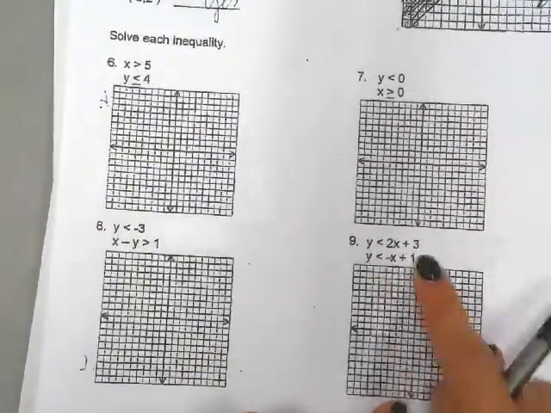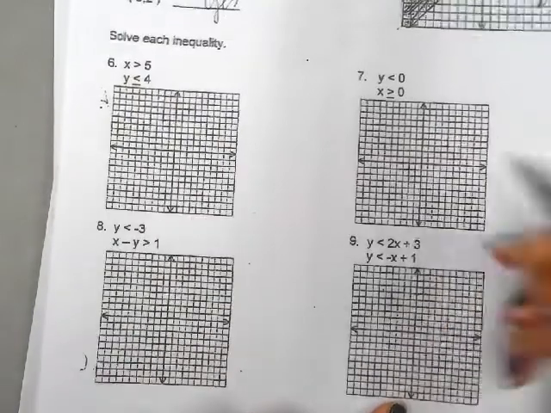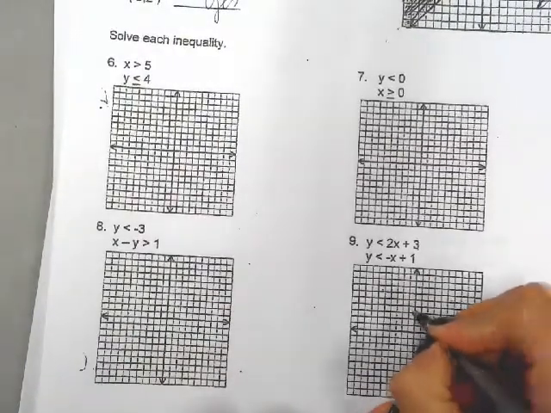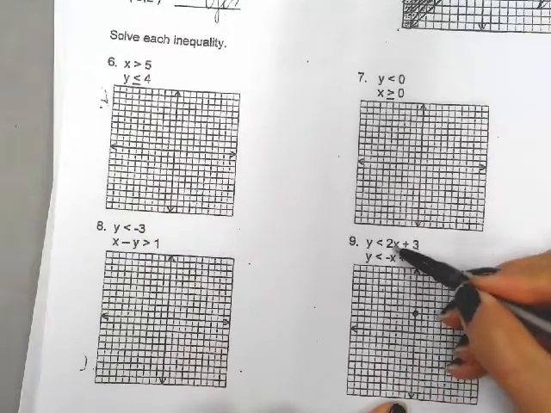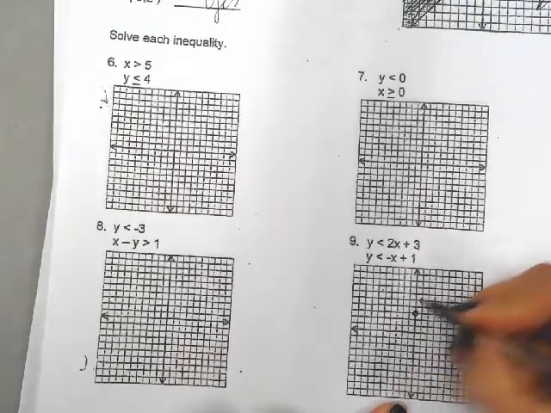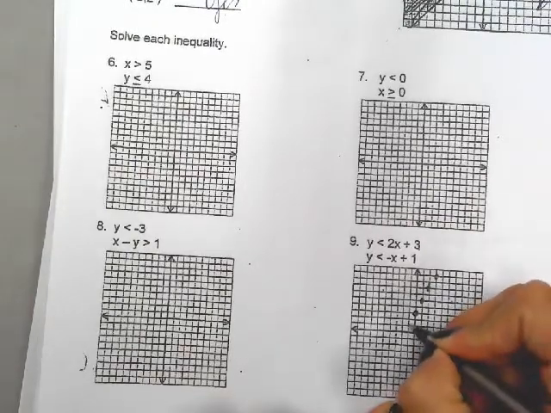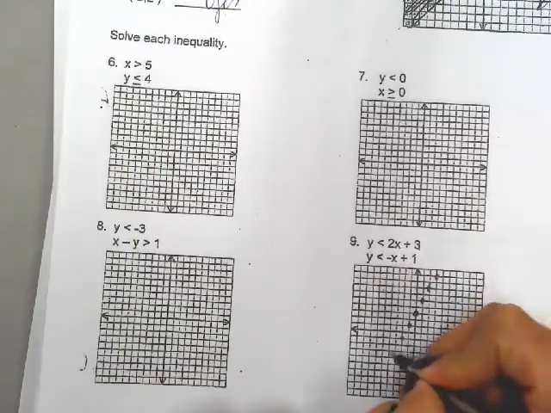Let's start with number 9 because it's already in slope-intercept format, where the y-intercept is 3 on the first one, so we go to the y-axis, plot a 3, and the slope is +2, up 2 over 1, up 2 over 1, up 2 over 1. Go down 2 over 1 to extend our line.